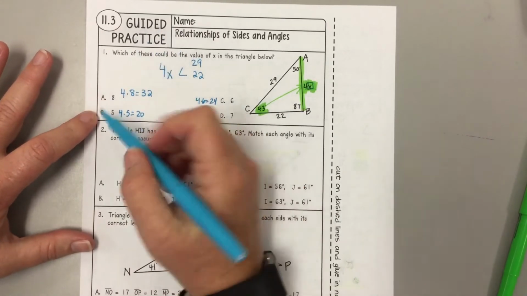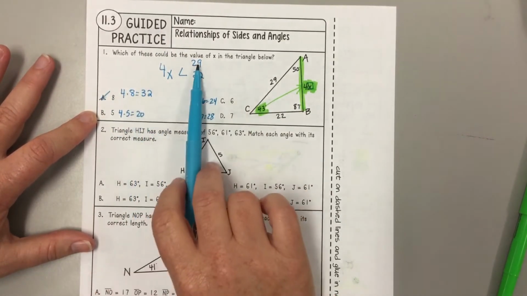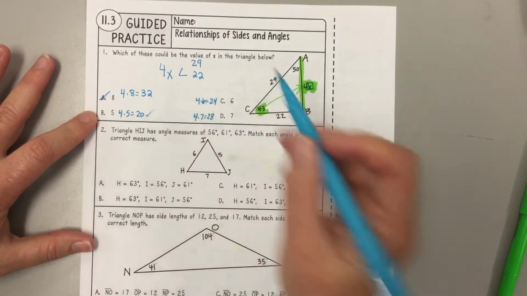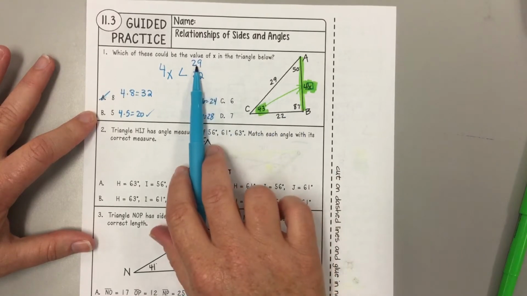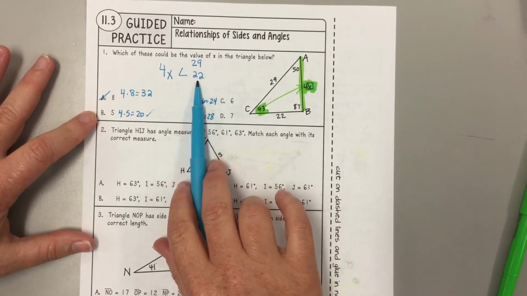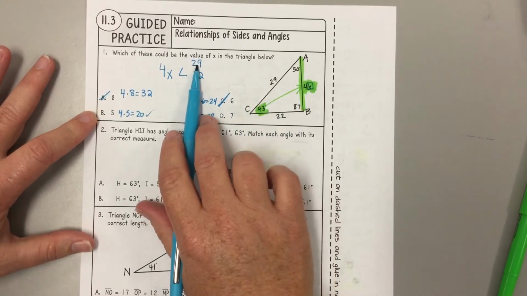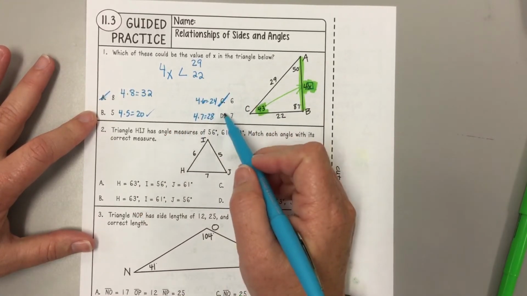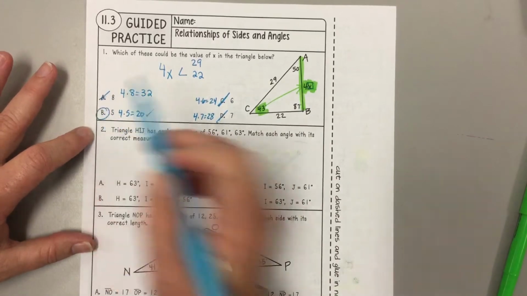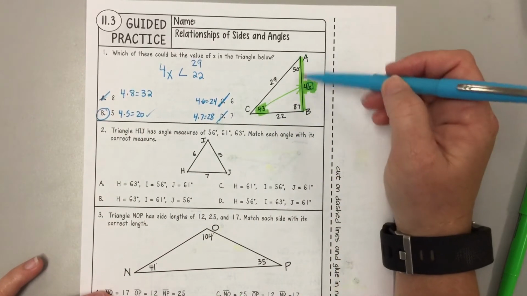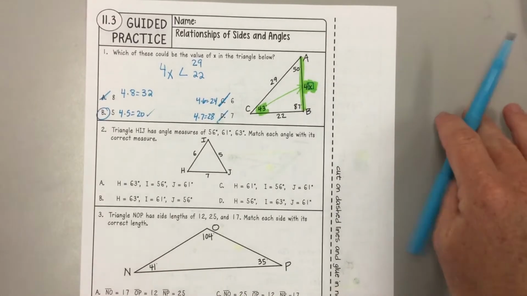So is 32 less than 29 or 22? Nope. Is 20 less than 29 and 22? Yes. Okay, I'm going to put a check mark there. Is 24 less than 29 and 22? No. All right. Is 28 less than 29 and 22? No. So the only one that it can be is B. Because it is opposite the smallest angle, this line segment AB has to be the smallest line segment.